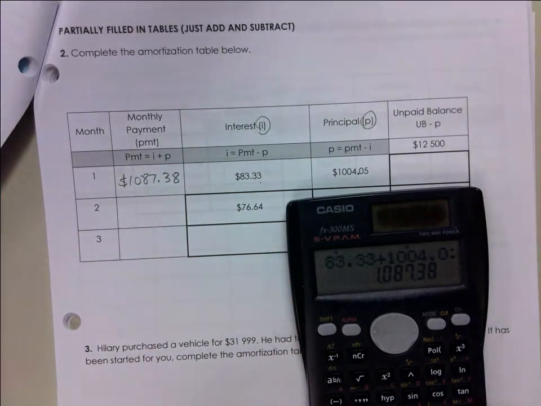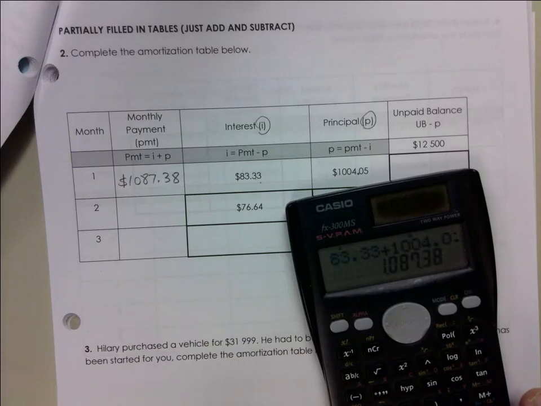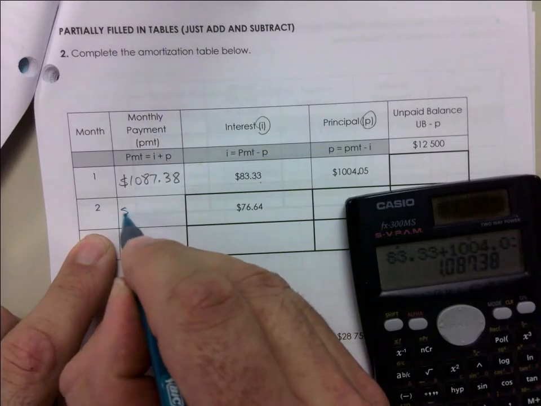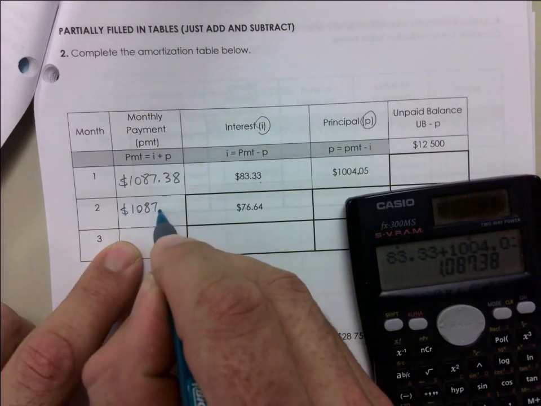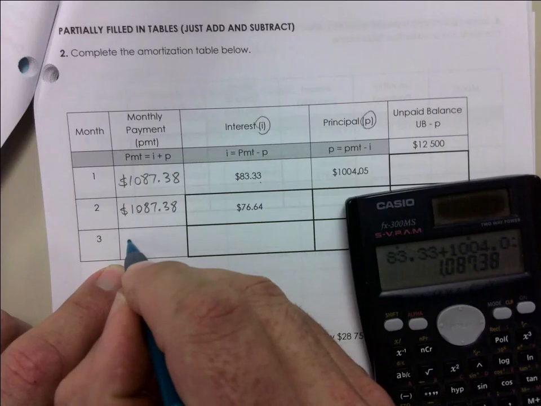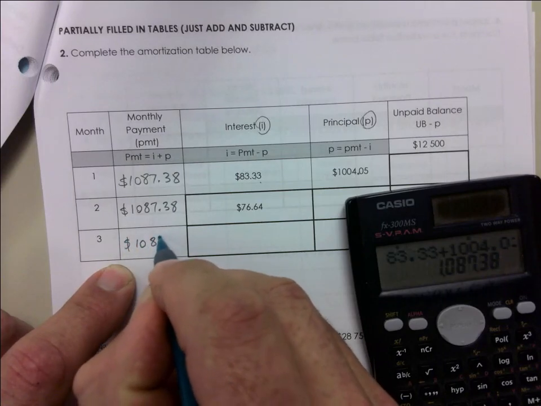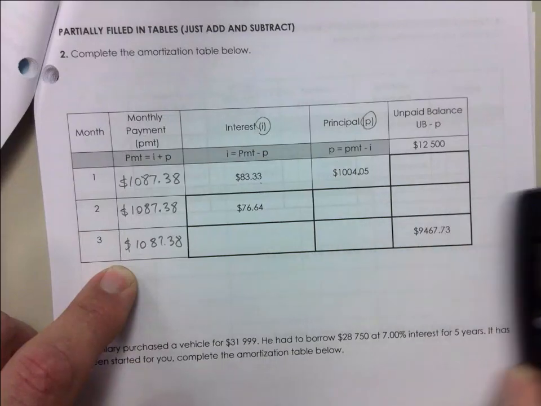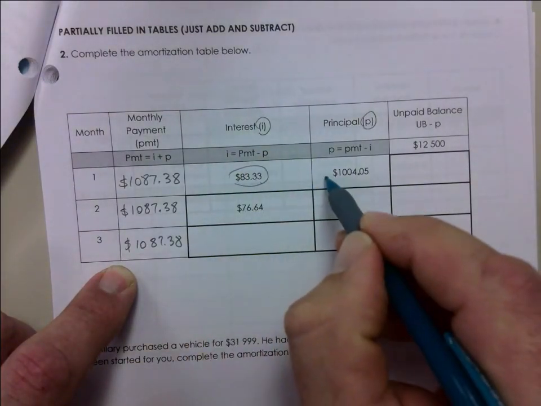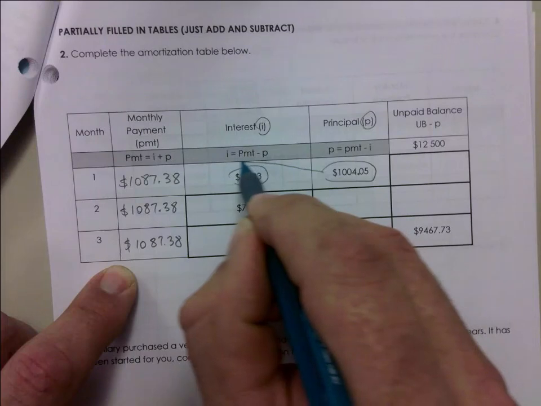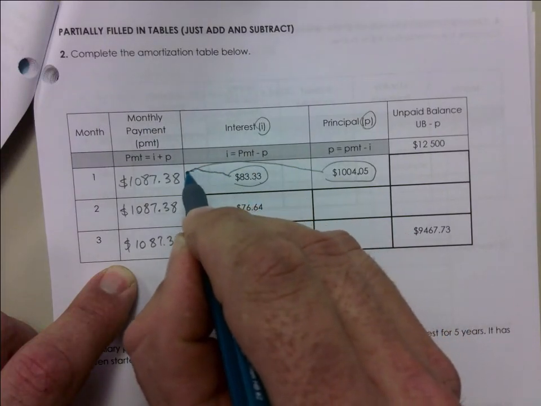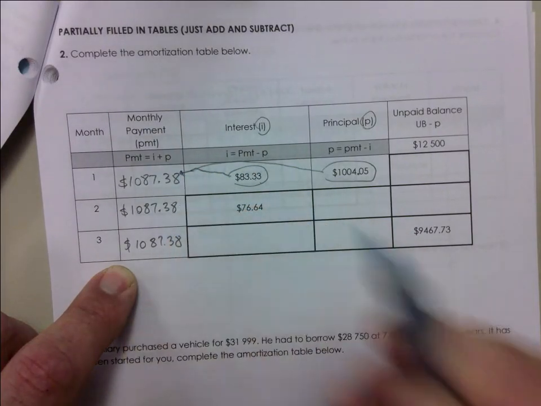Is the payment going to stay the same? Once you have your payment, it stays the same. So technically, you can now feel free to fill in the rest. But I want you to understand it, right? So I basically took this, and both combined, they gave me that.